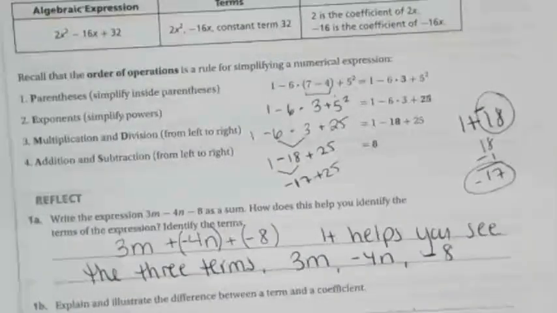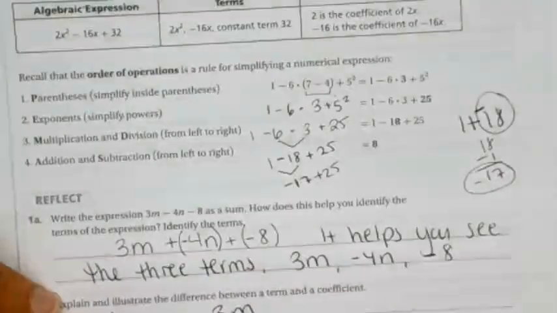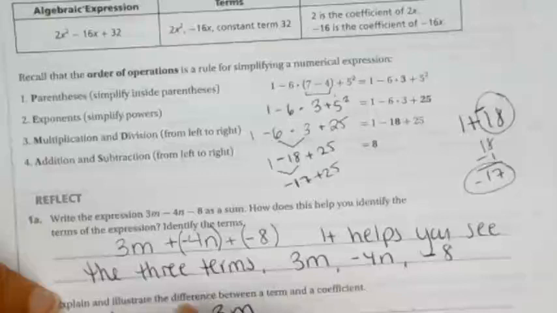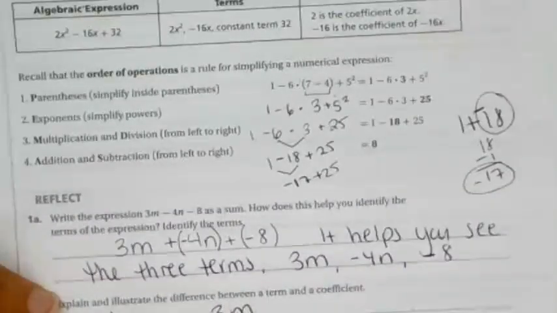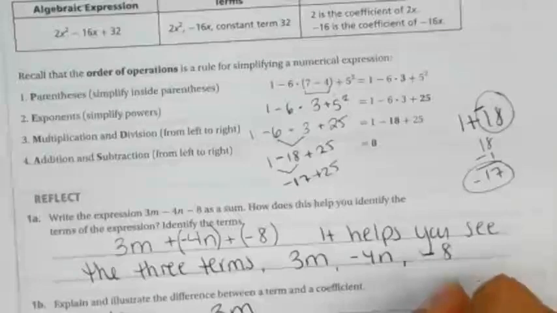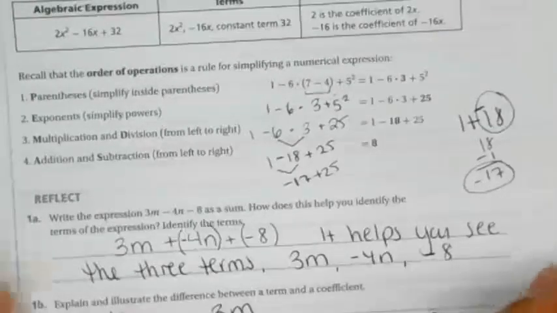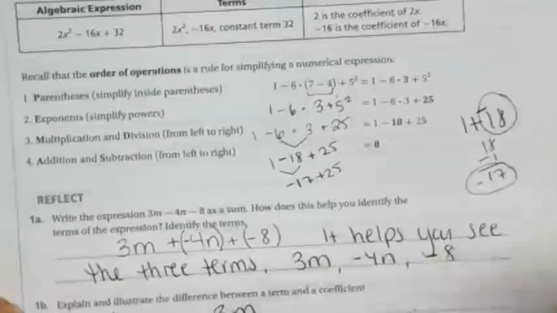Explain and illustrate the difference between a term and a coefficient. So a term would be like 3m, where a coefficient would be the 3. The number in front of a variable.